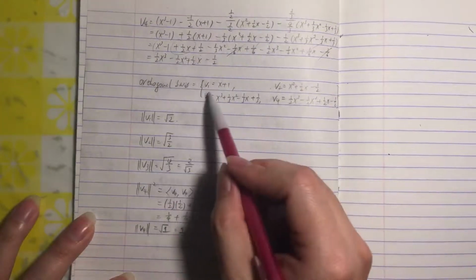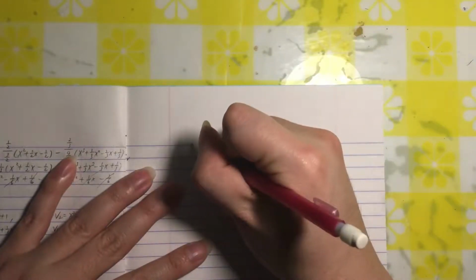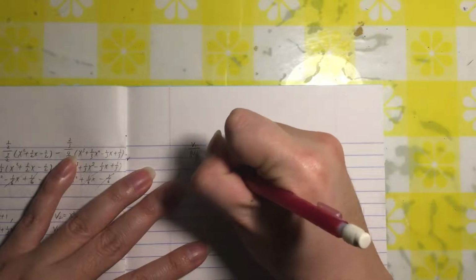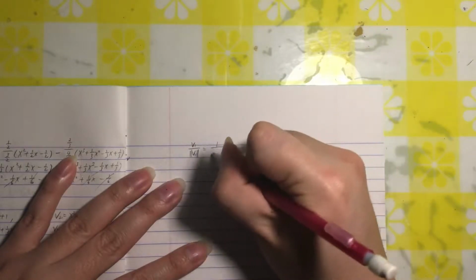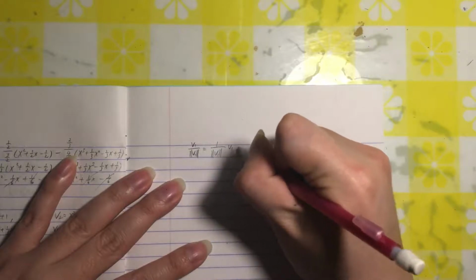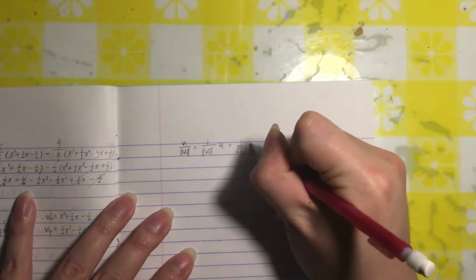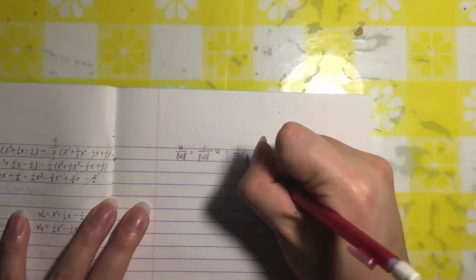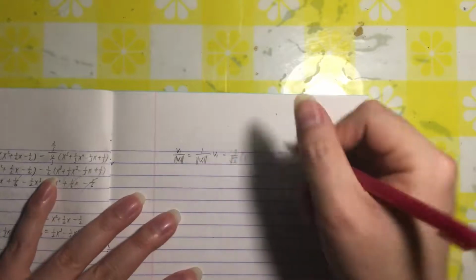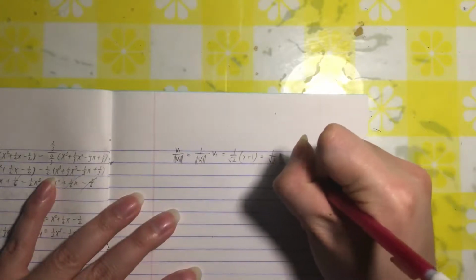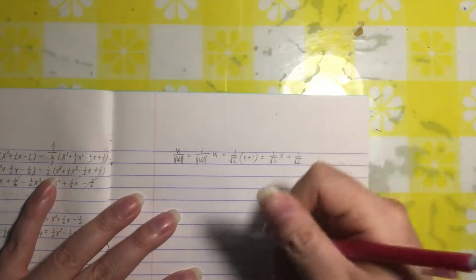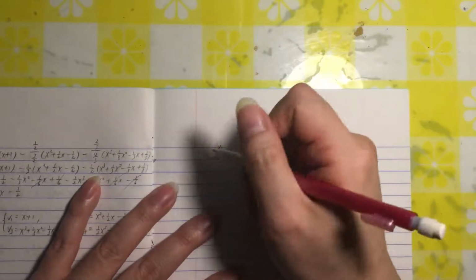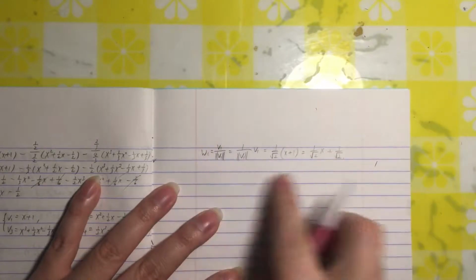Next, normalize each vector. I take V1 over norm of V1. That can be rewritten as 1 over norm of V1 times V1. Then plug in. We know that norm of V1 is square root of 2. We get 1 over square root of 2 times V1. V1 is x plus 1. If we multiply, it can be written as 1 over square root of 2 times x plus 1 over square root of 2. That's the first vector. Let me call this vector W1.